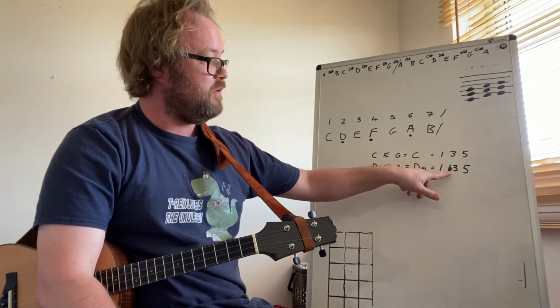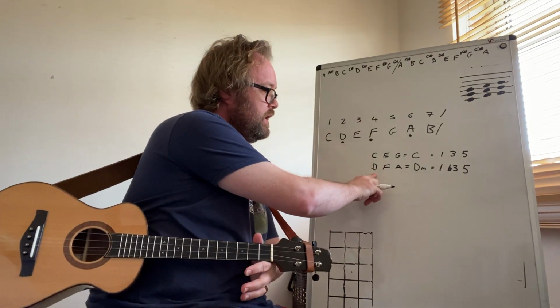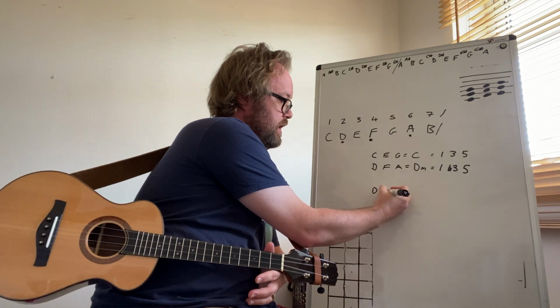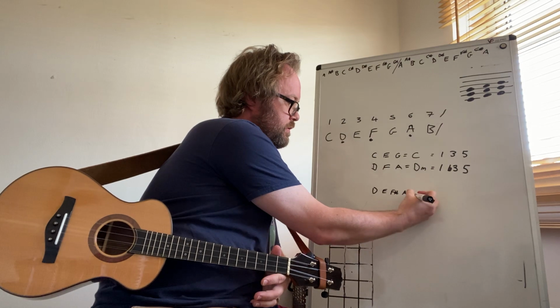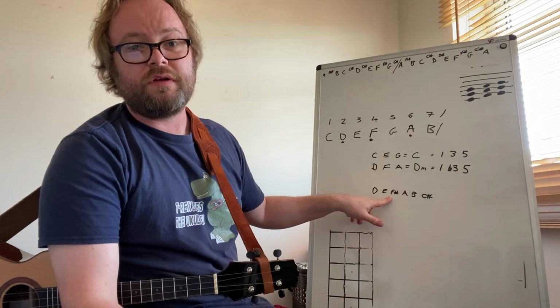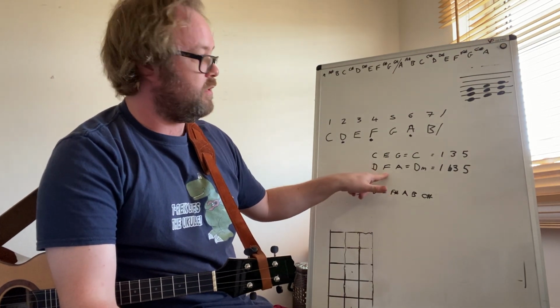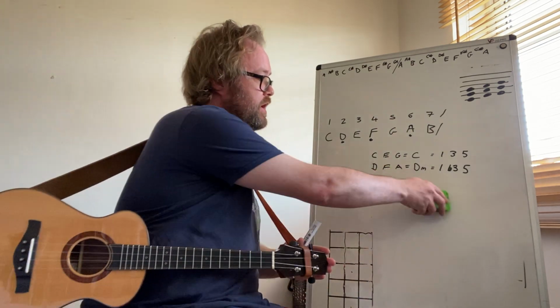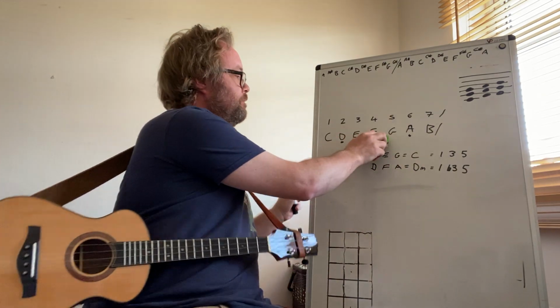The reason we put a flatted third, we can call it that minor third, is because in the key of D, if I write out the key of D, the third note in D major that you would expect is an F sharp, but actually we've got an F. So that's another reason we call that 1, flat 3, 5. Don't overly worry about that. Just know that this chord, the second chord in any scale, is a minor.